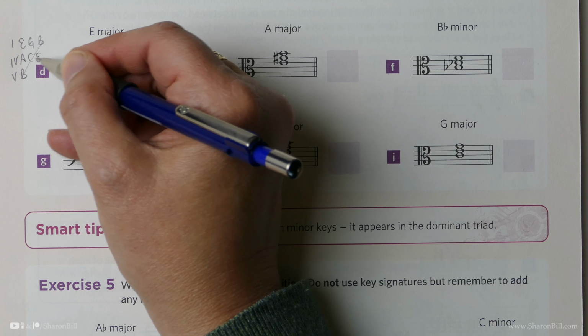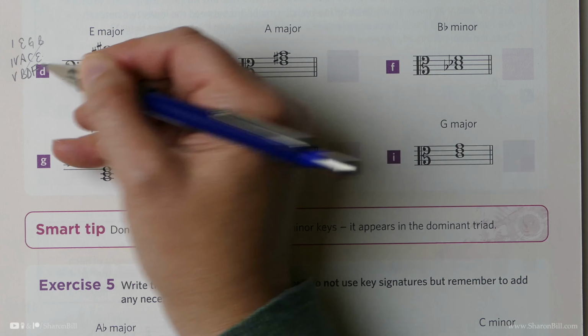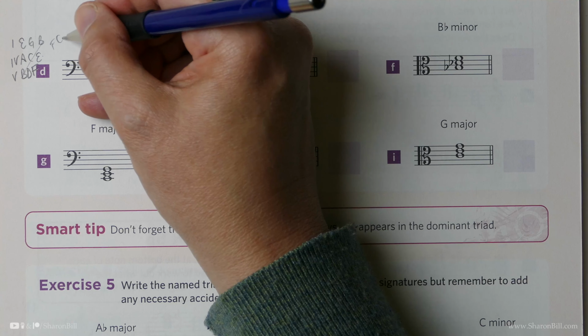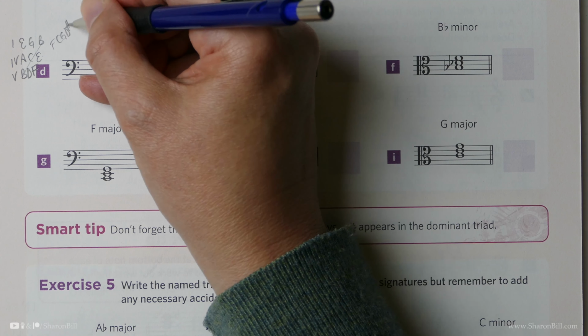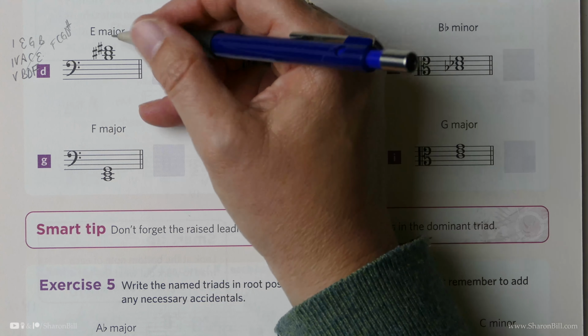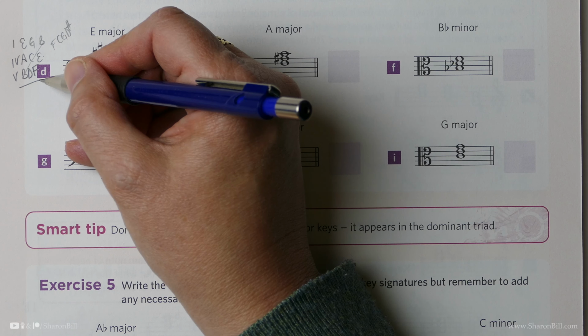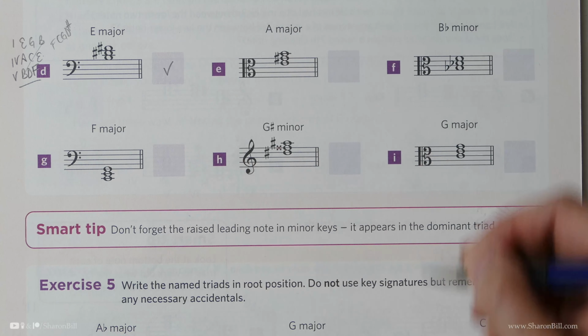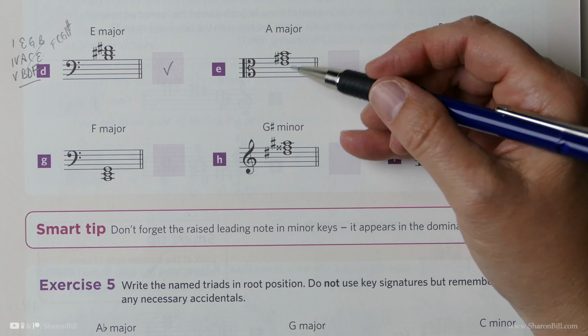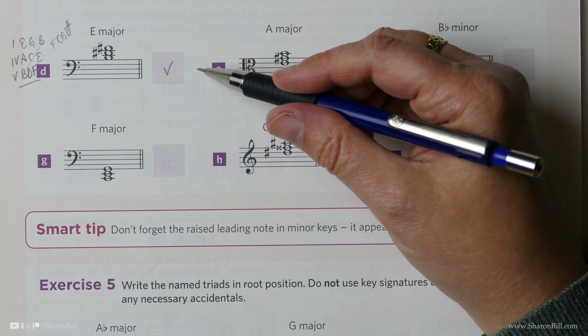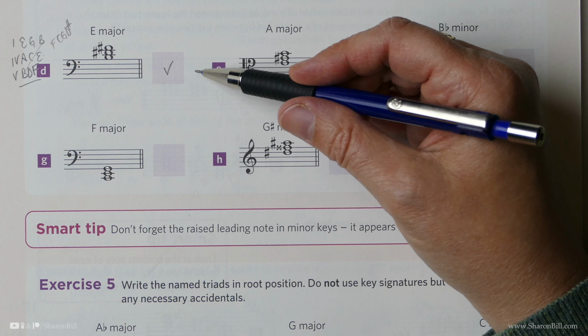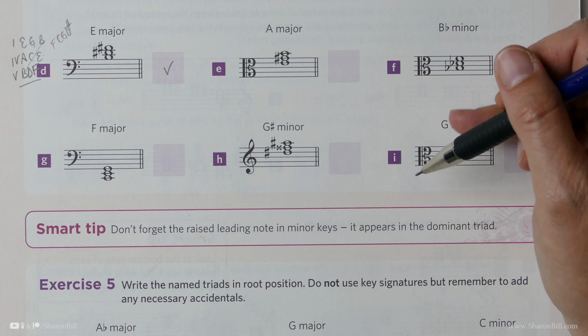So A, C, E, first, third, fifth, B, D, F. Now E major has F, C, G, D sharps. So you can apply that if you want to. Now here we have a B, a D sharp and an F. That tells us that we're chord 5. So by all means do press pause now that you've got the general idea of this, and just finish this little selection here.